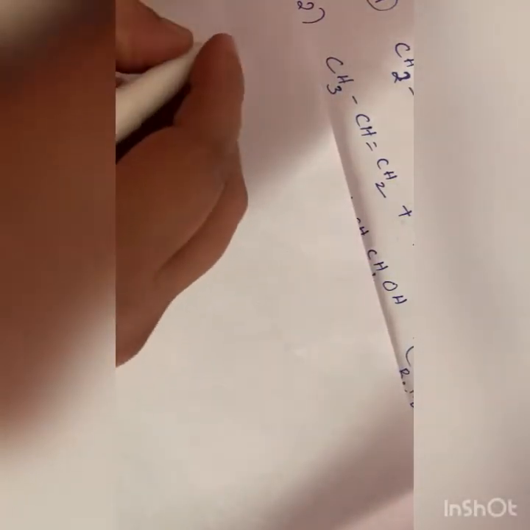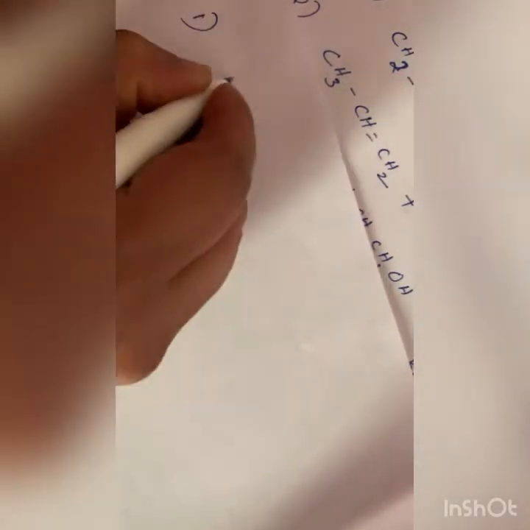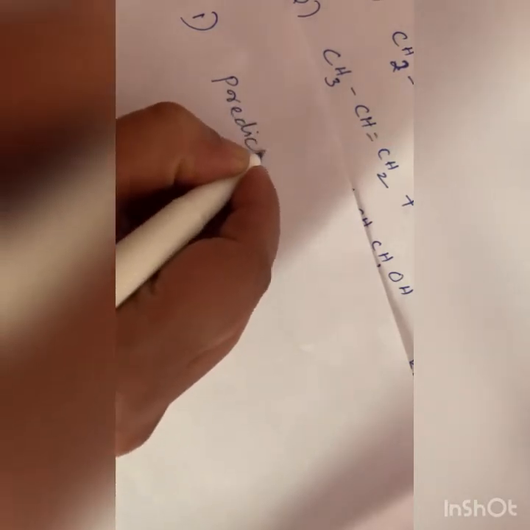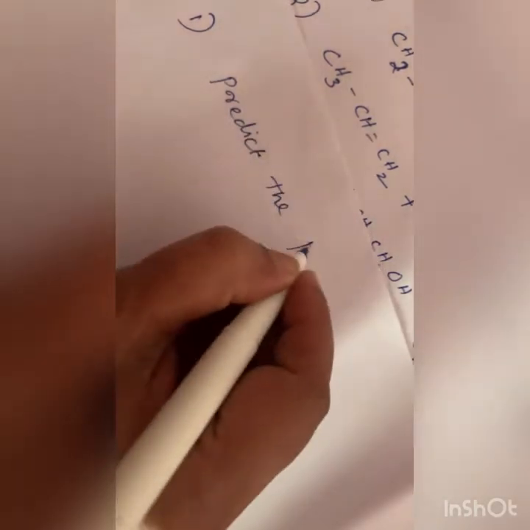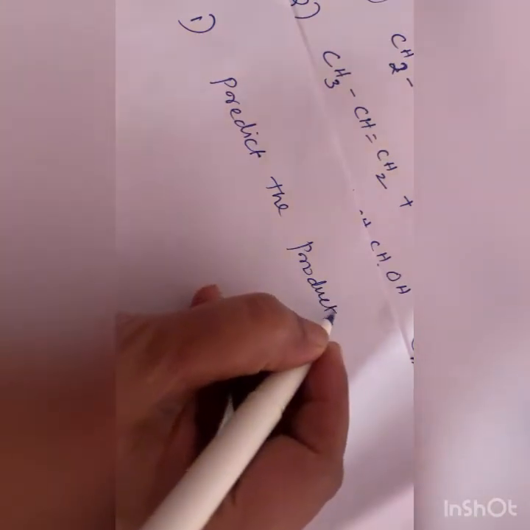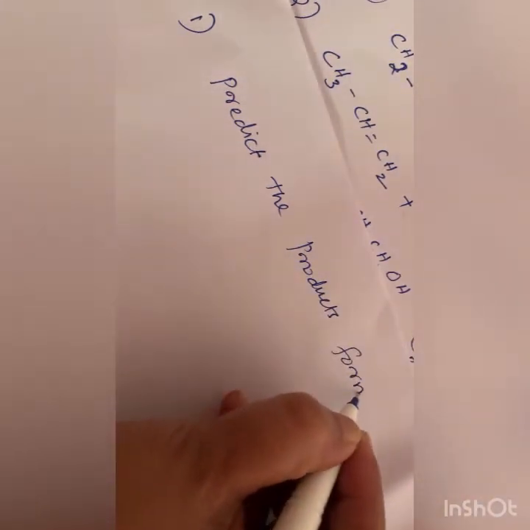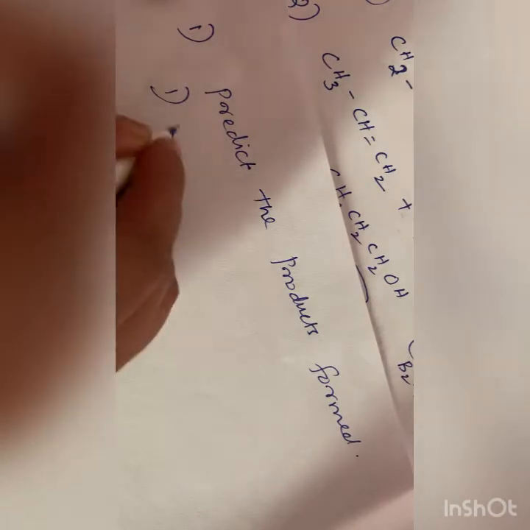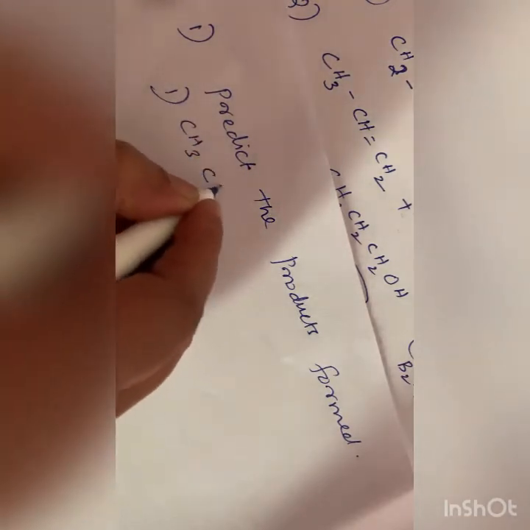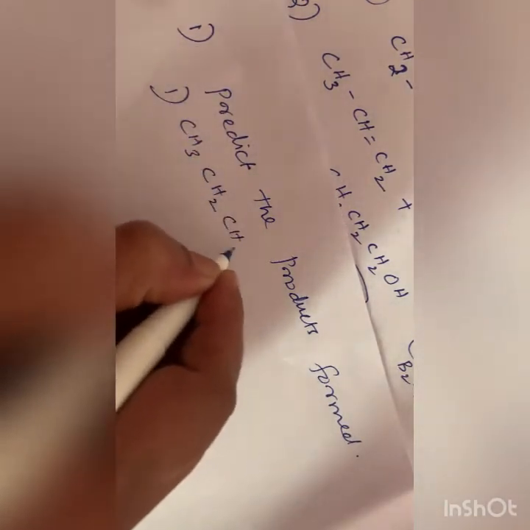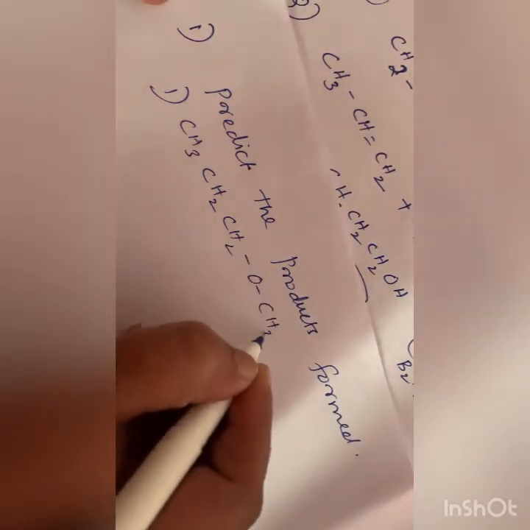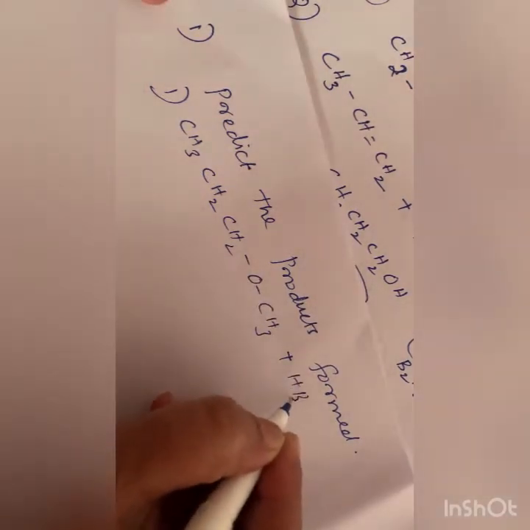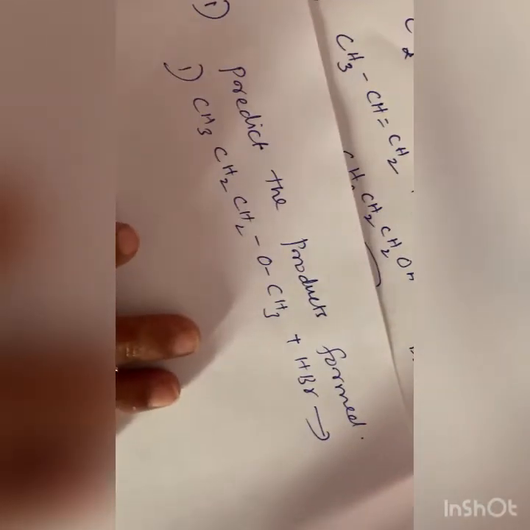Now we are going to do the questions of this chapter. All these questions you also do in the notebook. Okay, so this is one index question. The first question: predict the products formed. First one, CH3CH2CH2OCH3 plus HBr. So we have done this already.